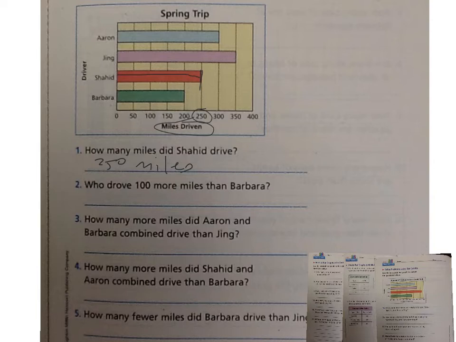The next thing says who drove 100 more miles than Barbara? What you need to do is find Barbara and realize she stopped at 200. It said who drove 100 more miles. So you would look ahead 100 miles to see that Aaron drove 100 more miles than Barbara. Some of you might also say Jing drove more than 100 miles more too, but I think they're talking about exactly 100 miles more, and that's where Aaron comes in.